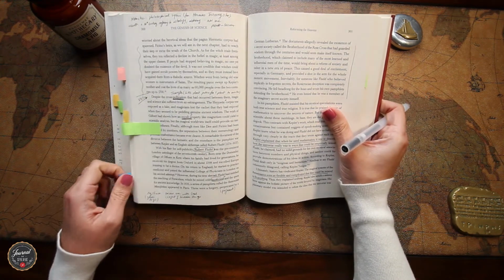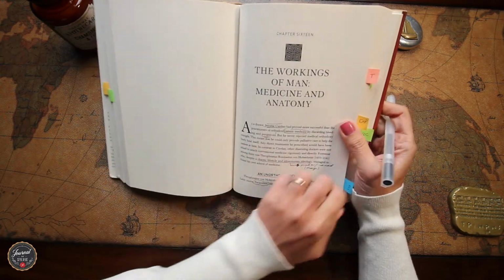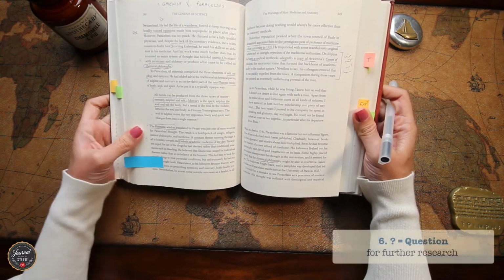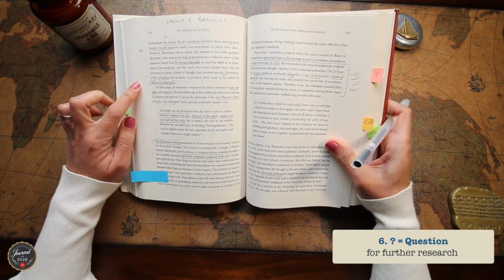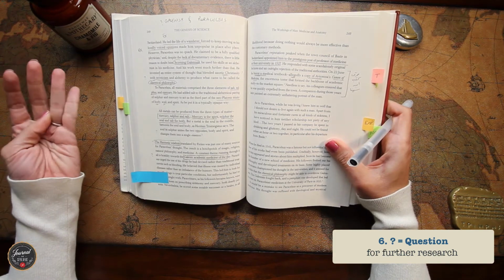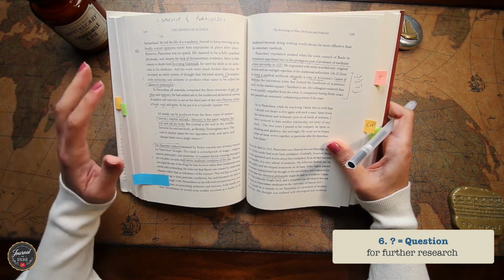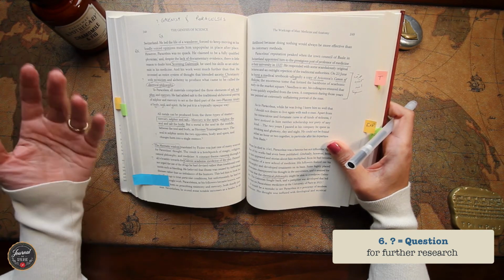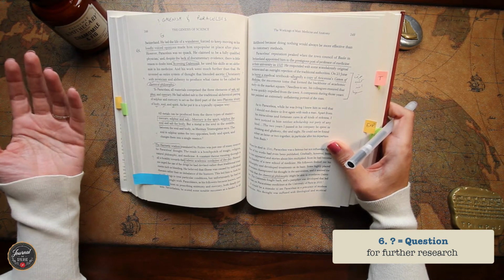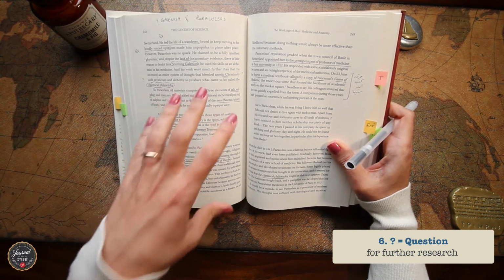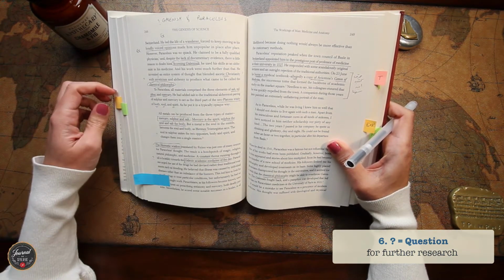Next annotation code, it's the one before last, is whenever I add a question mark. So if I add a question mark, that means that I basically had questions, and what I read here was not perfectly clear. I feel like I need maybe to research it later. Basically, I came across a passage that requires further clarification.